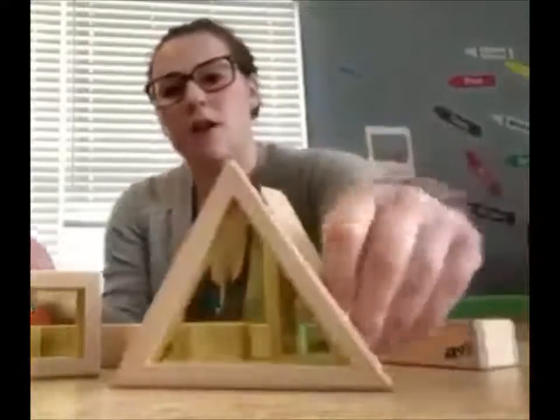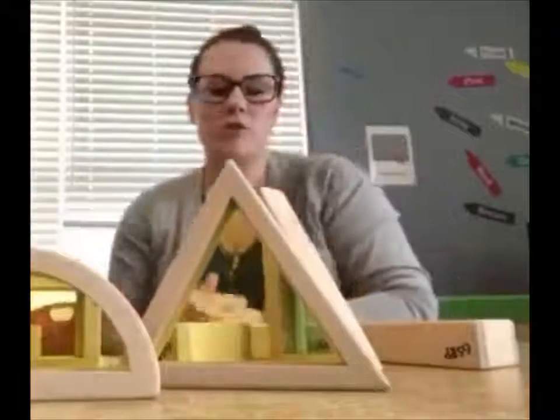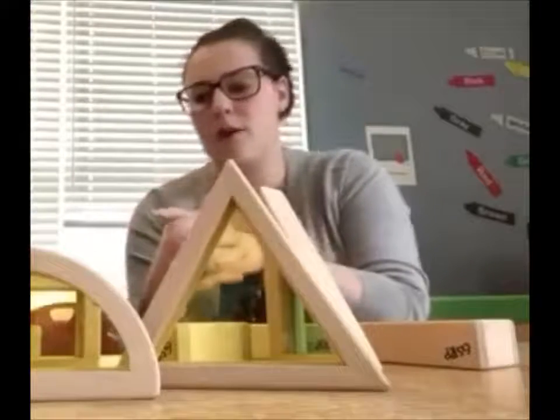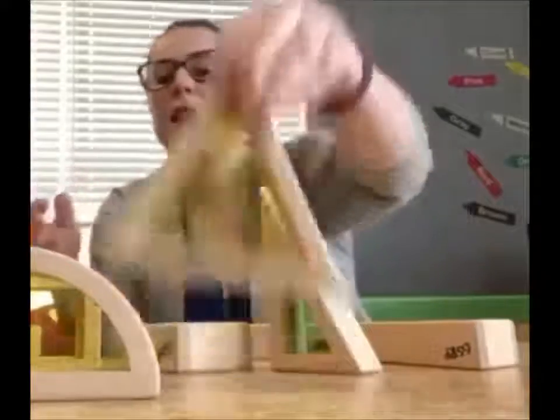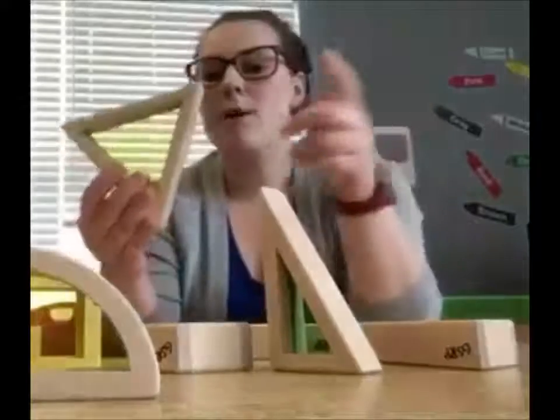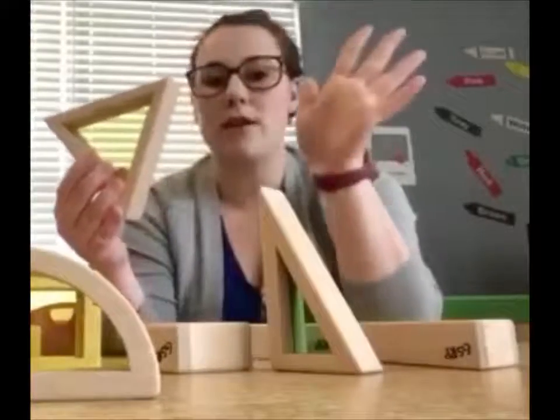So we have some triangles, we have rectangles, we have these semicircles, and what you do is you just allow your children to explore them, and you, the adult, will define the shapes. So you can pick up a triangle and say, hey, this is a triangle, and I know because it has 1, 2, 3 sides. Triangles always have 3 sides.